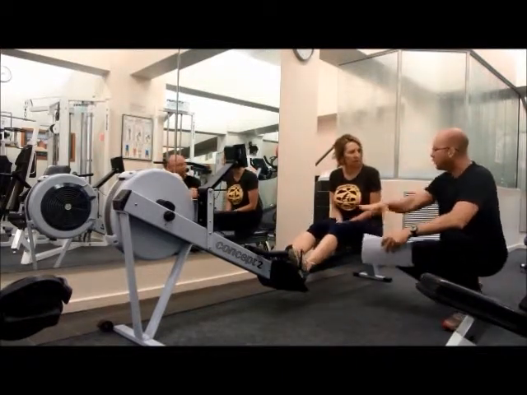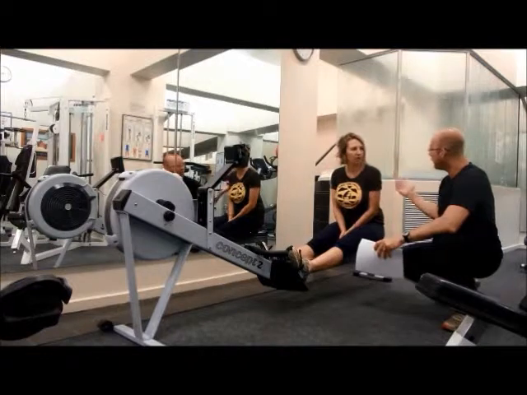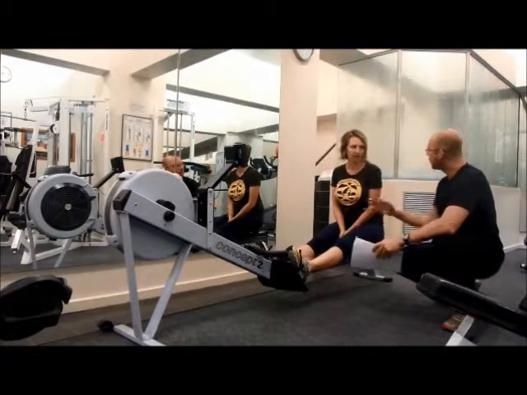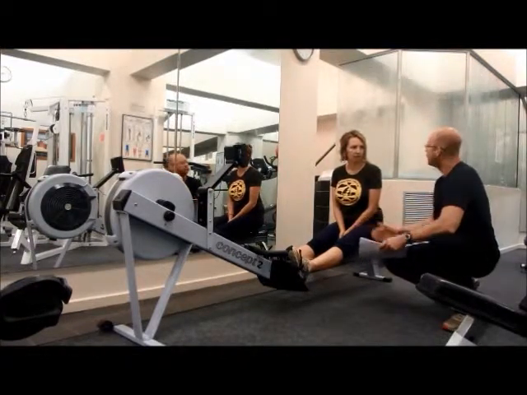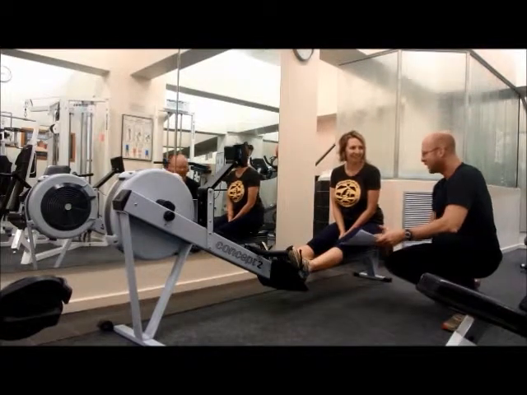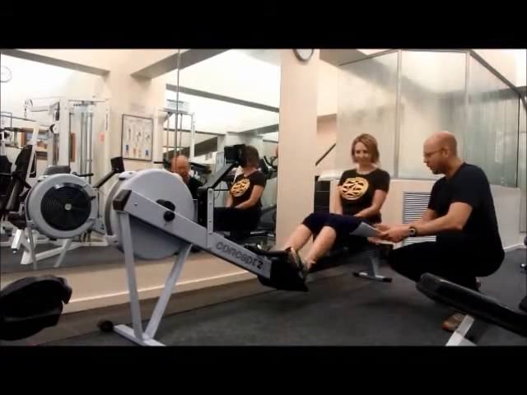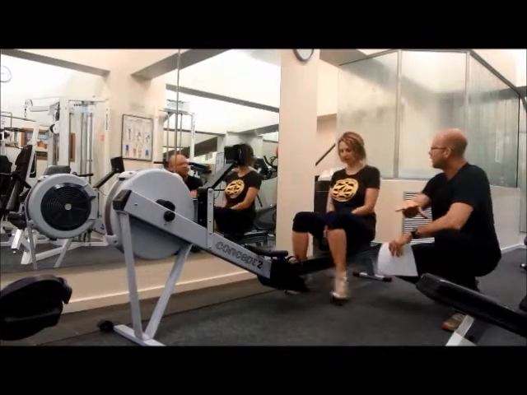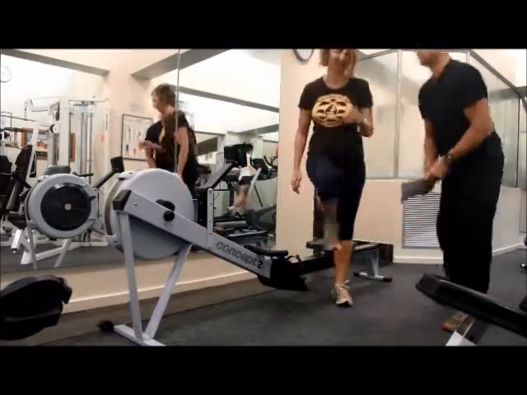You had good form there, you were using legs and then upper body and arms, keeping a nice steady pace, so that's good. How did that feel? Good. Okay, you said you've done some rowing before and enjoyed it, so that was good. Alright, now let's move on to the next cardio exercises.